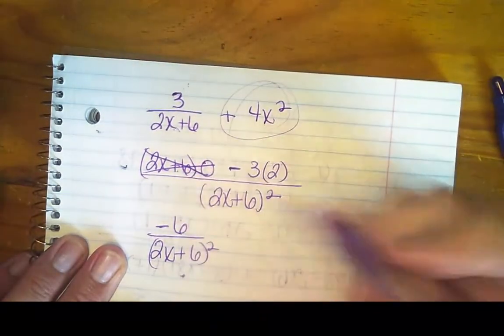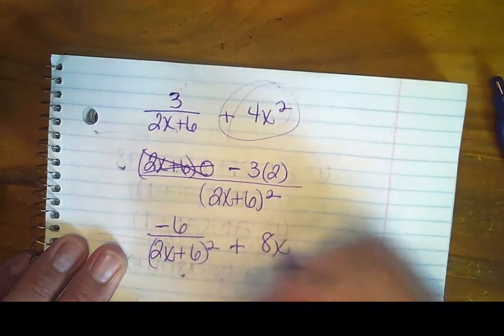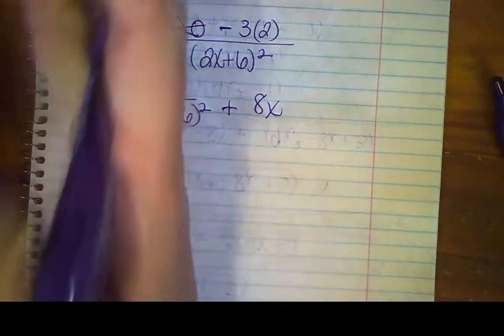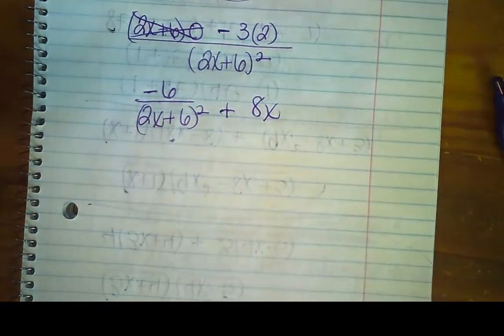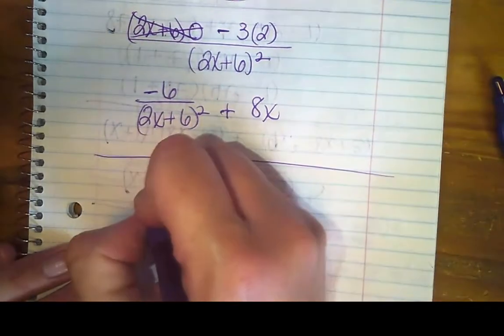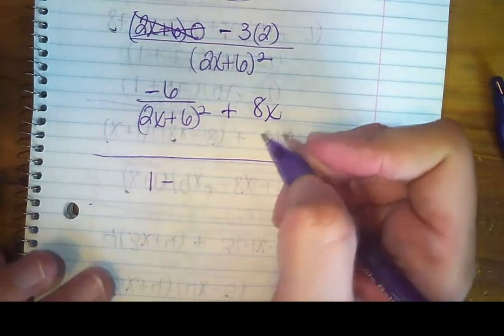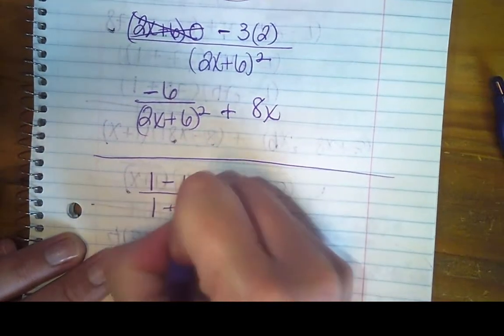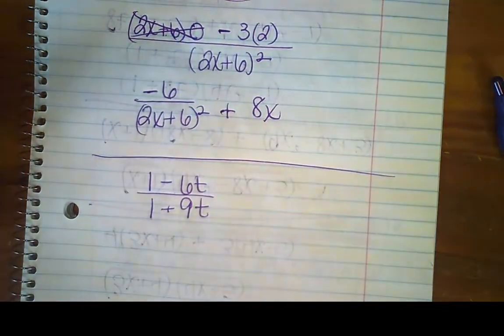And then what's this thing's derivative? It's plus 8x. So you can go term by term, but now we're incorporating some quotient rule in there. So let's try this one. We've got a 1 minus 6t over a 1 plus 9t.